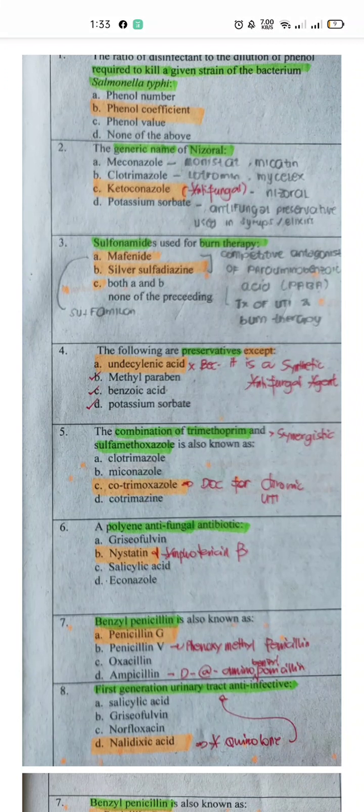Number 4, the following are preservatives except, your letter A, which is undecylenic acid, which is an antifungal, and the rest, methylparaben, benzoic acid, and potassium sorbate are examples of your preservatives.